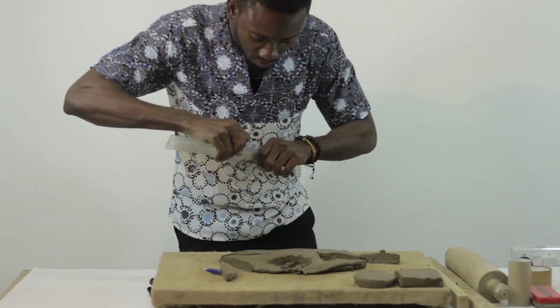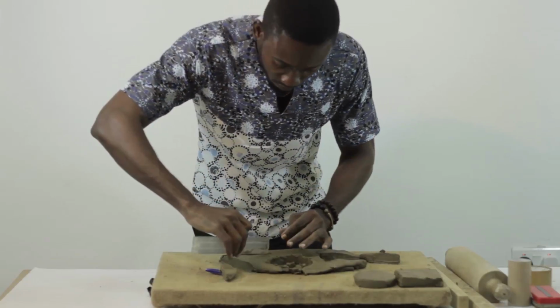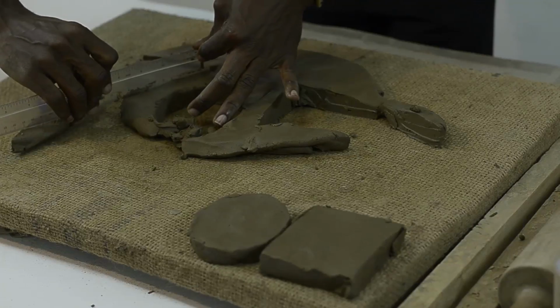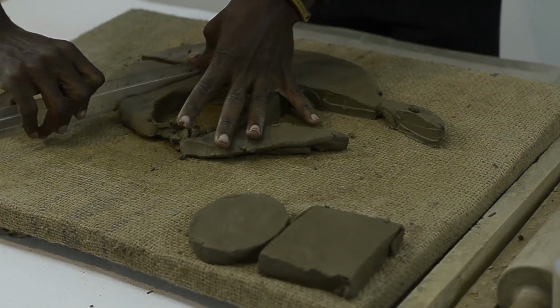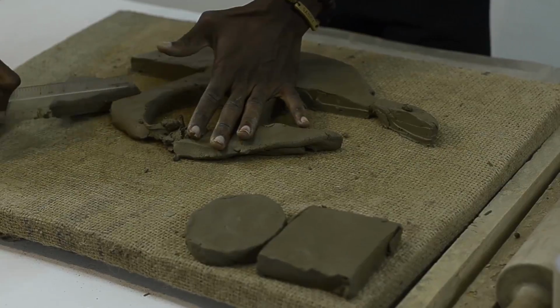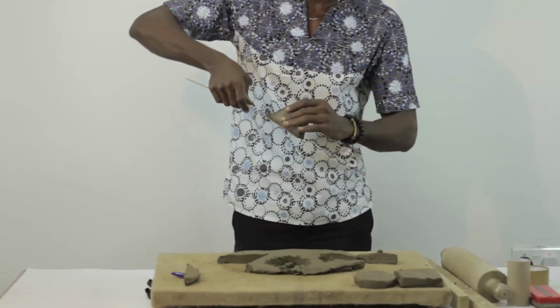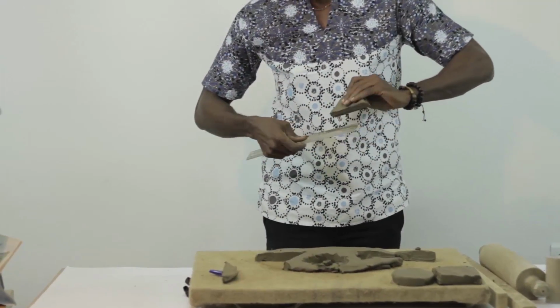Gradually, another portion will soon go off, and then, that's it. So that is my triangle.